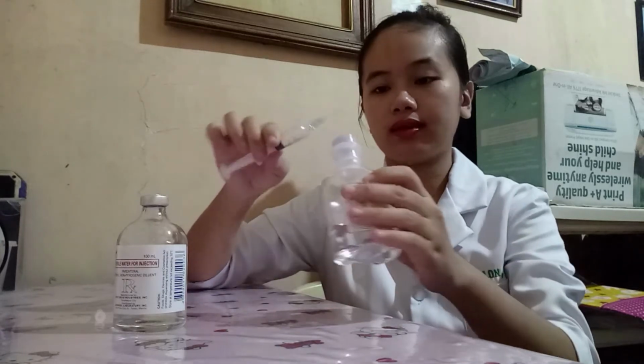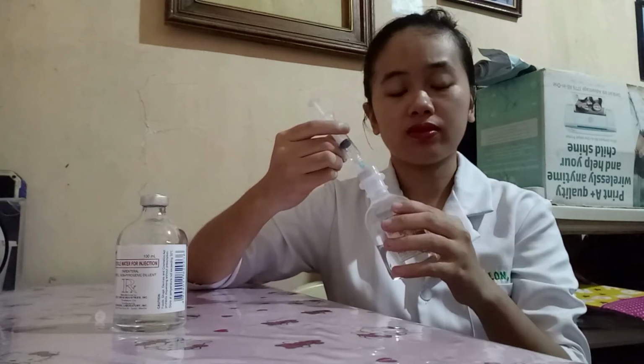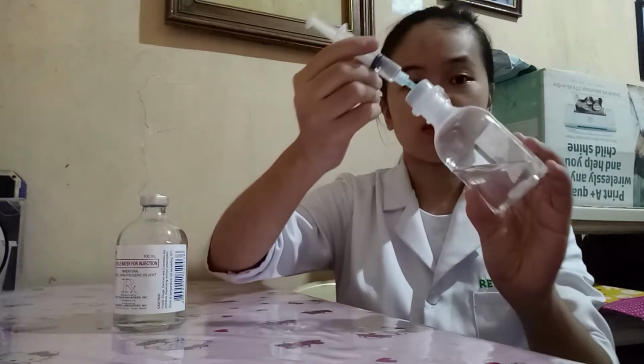So now I'm going to inject the first 2 ml of air into vial A. I'm going to give air for at least 2 ml. I'm just going to make sure that the needle is not touching the solution like this.